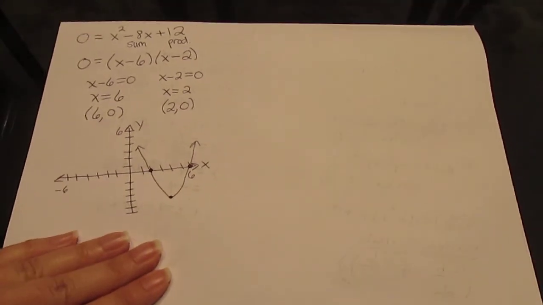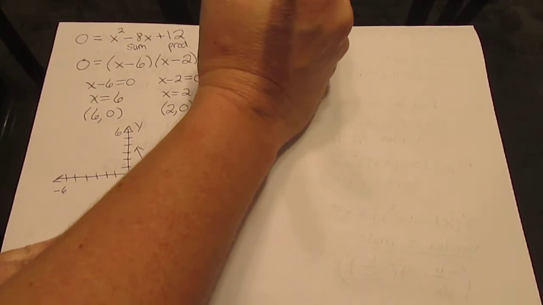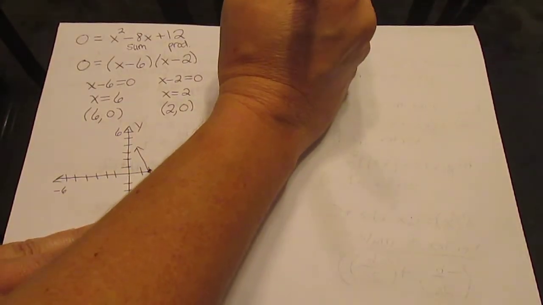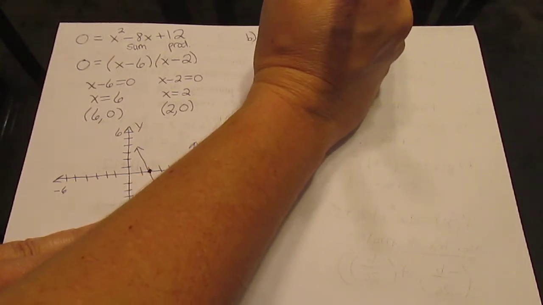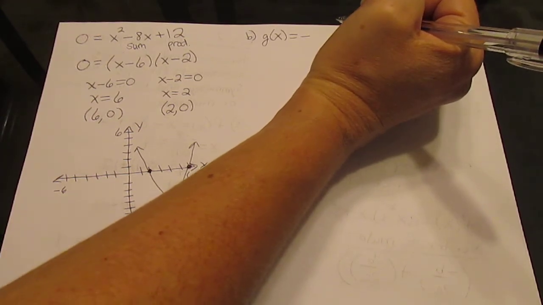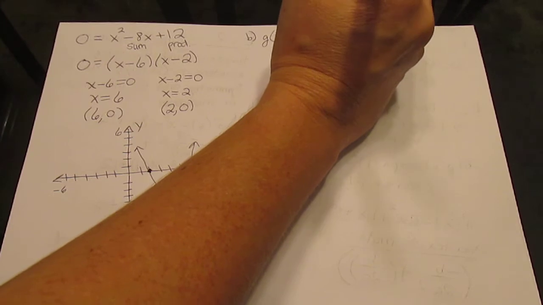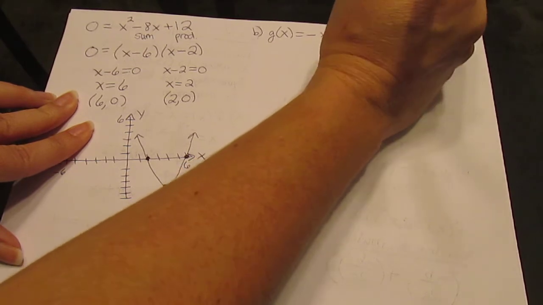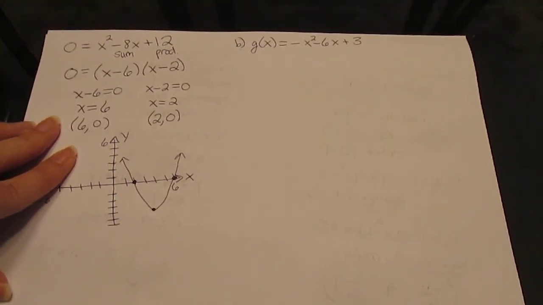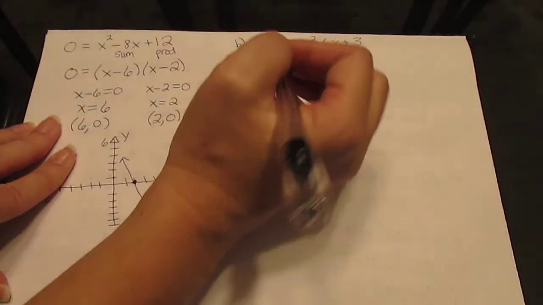Okay, let's try one more like that. So they gave me g of x equals negative x squared minus 6x plus 3. Okay, we'll do the same steps as before. This one again is in standard form, so we're going to have to use the vertex formula. But if it had been in vertex form, you could have just pulled the vertex out. But it's in standard form. We're using the vertex formula.